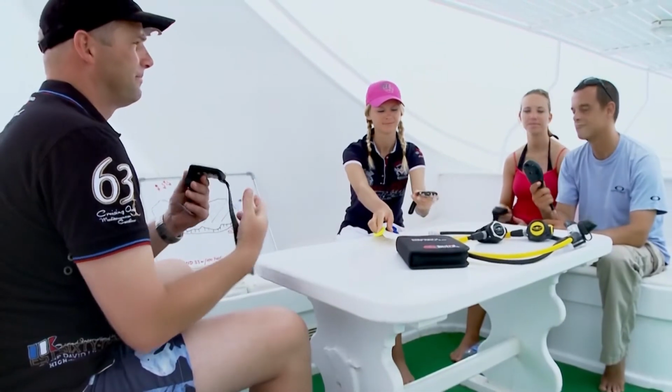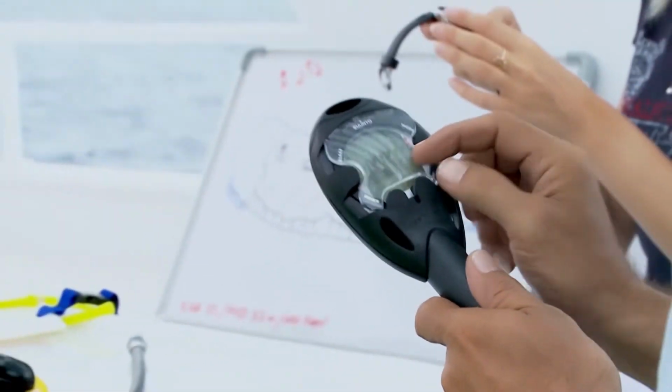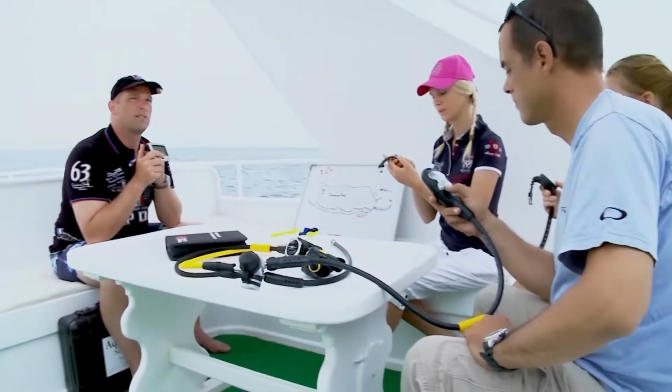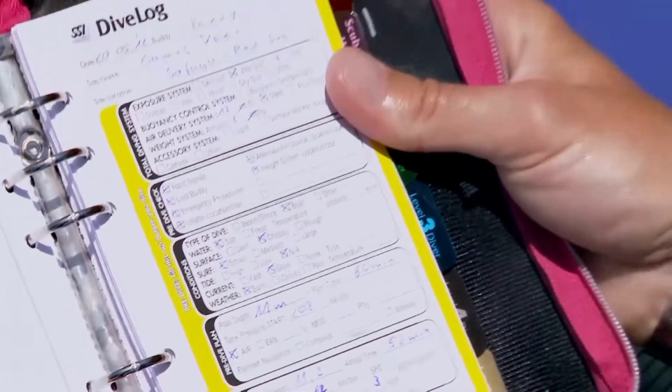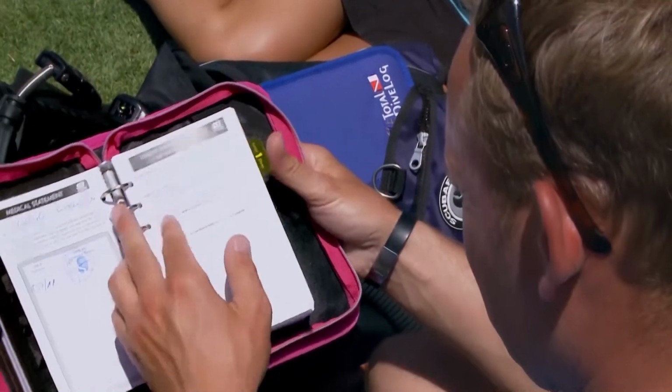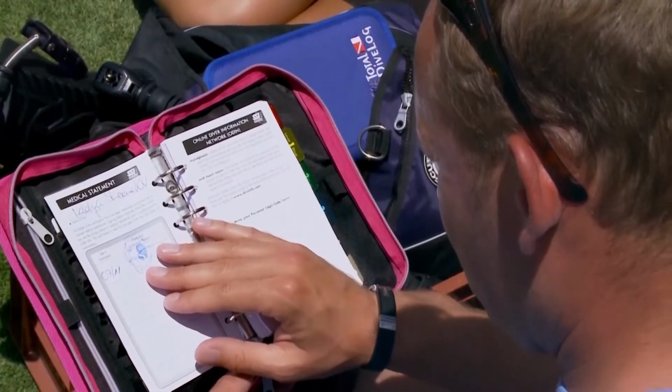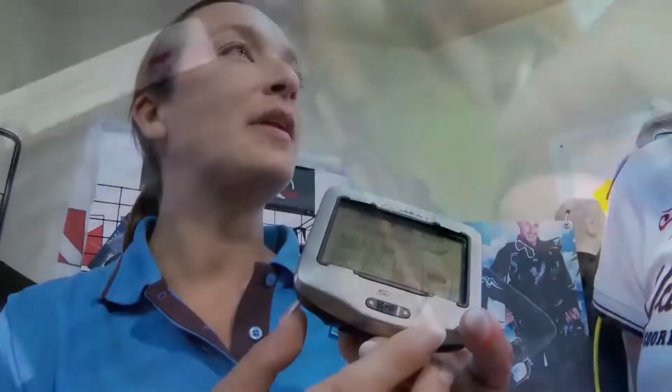The last component of the total diving system is the information system. The information system is designed to easily prepare and follow a dive plan. Dive computer, SSI dive tables, SSI total dive log. Here's how all these components work together.